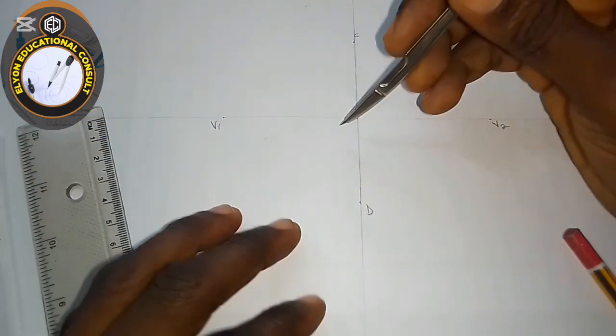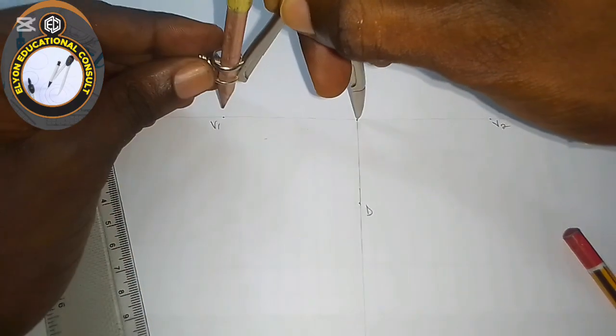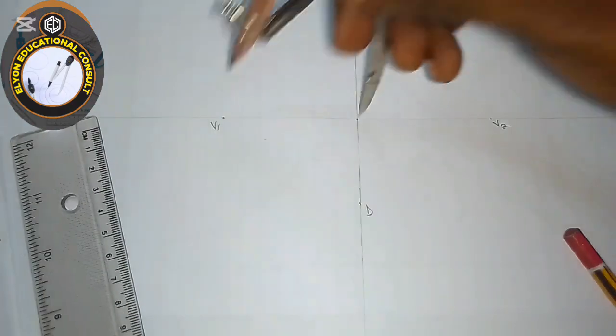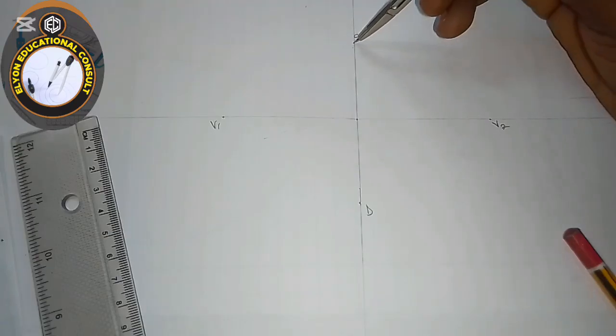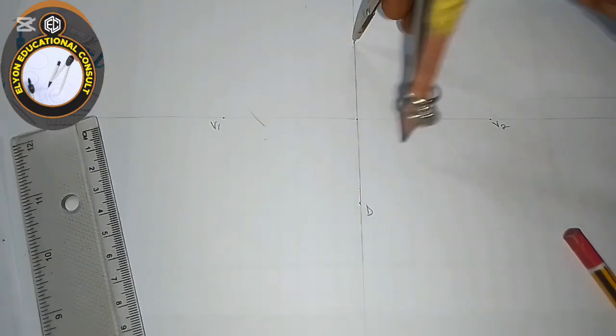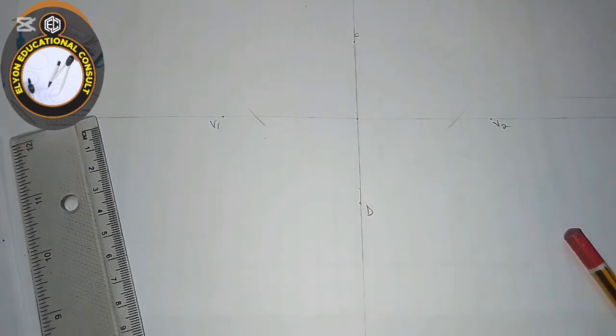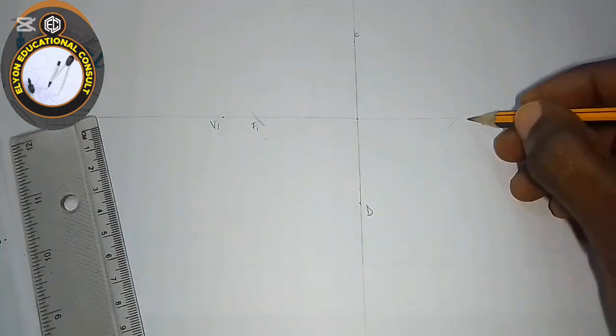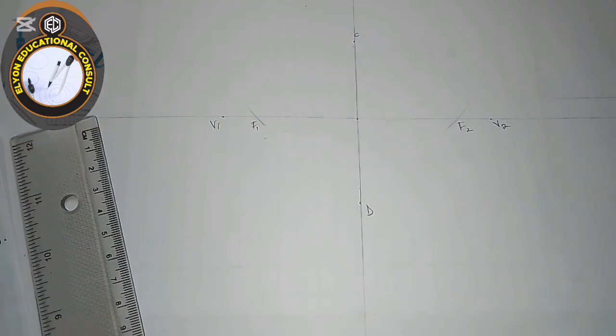So I'm going to pick the radius, half of the major axis, and place it on C. So you have this side and this side. You can have this as focal point 1, then this is focal point 2.